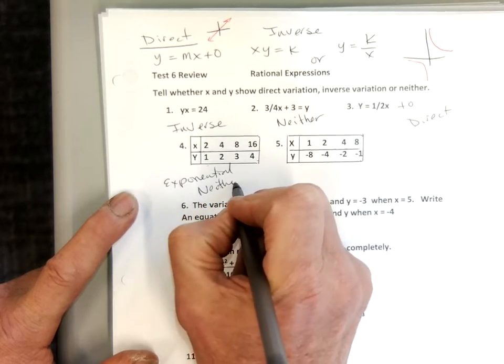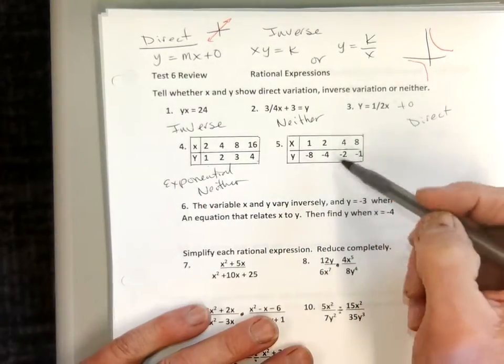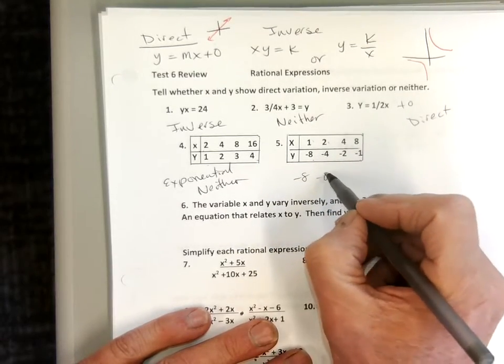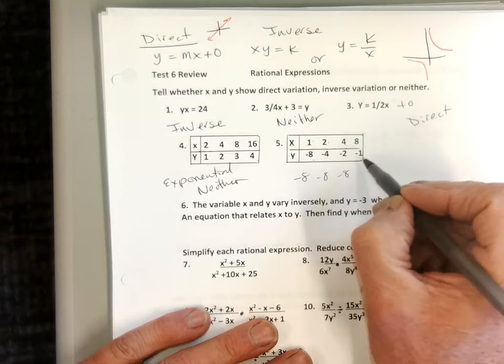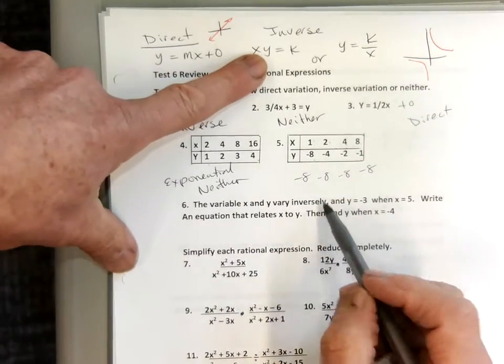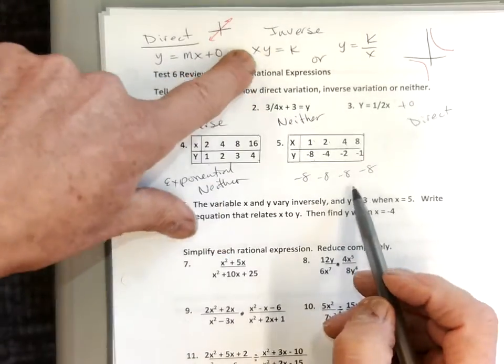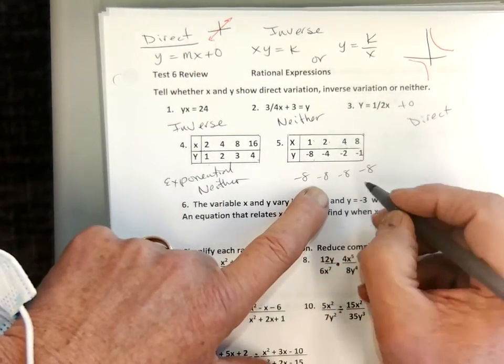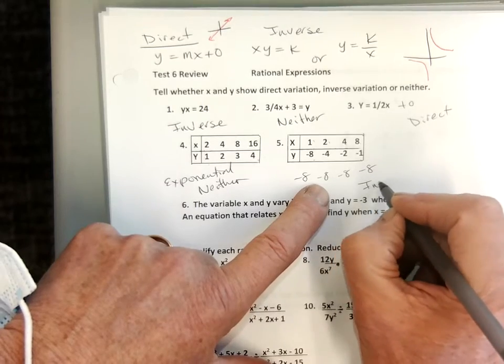Okay. 5, though. 1 times negative 8, that's negative 8. 2 times negative 4, that's negative 8. 4 times negative 2, that's negative 8. And 8 times negative 1, that's negative 8. So it looks like x times y equals some number. The number is negative 8. So I'm going to call that one definitely inverse variation.